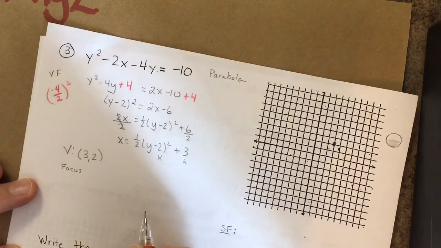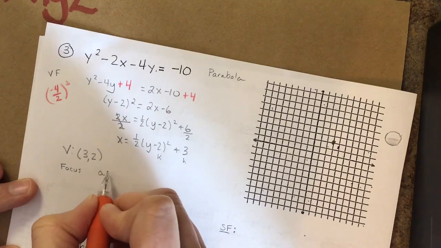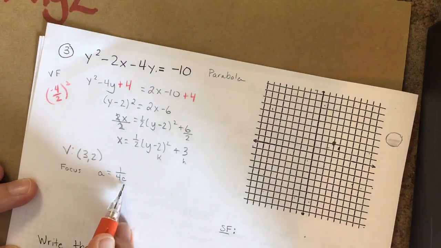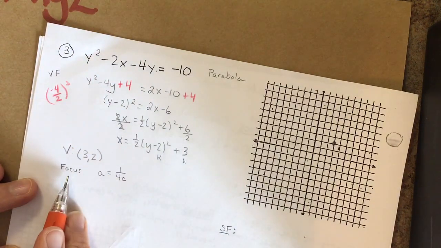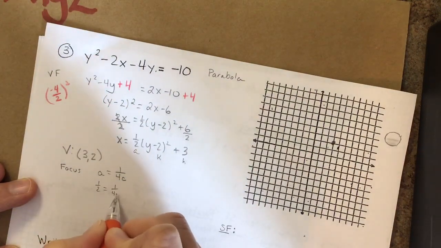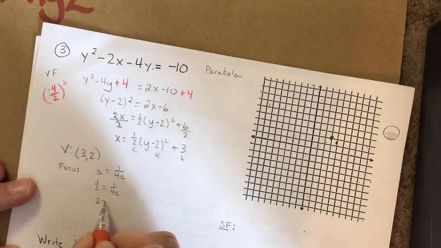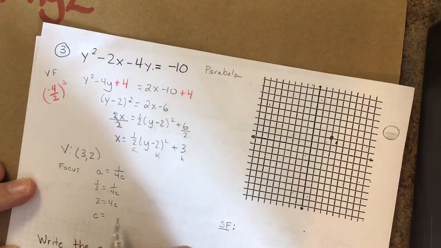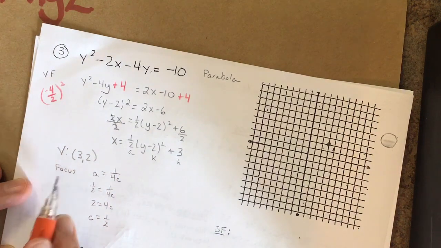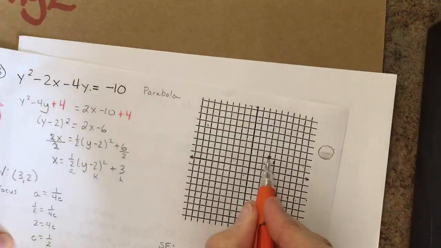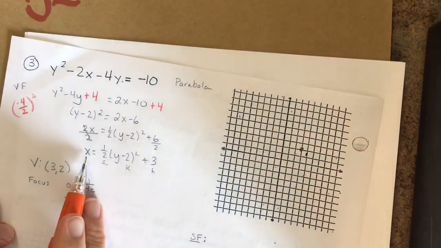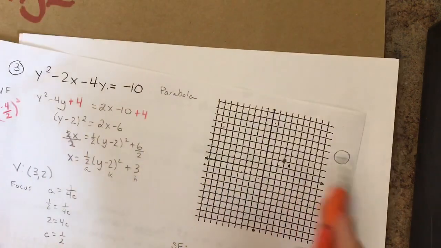Okay. Now, how do I get, there's only one, it's a focus. Well, this requires the formula. A equals 1 over 4c. C is the distance from the vertex to the focus. A is my A, 1/2 equals 1 over 4c. So 2 equals 4c. C is 2/4, which is 1/2. Which means what for my focus? My focus is going to be 1/2. But where do I go? Up, down, left, or right? This is solved for x, which means it either points right or left.